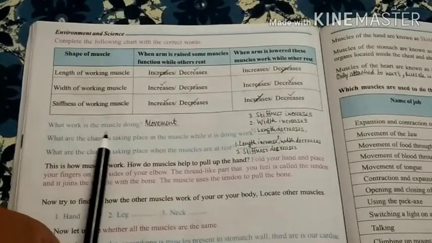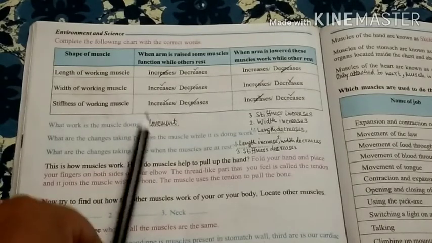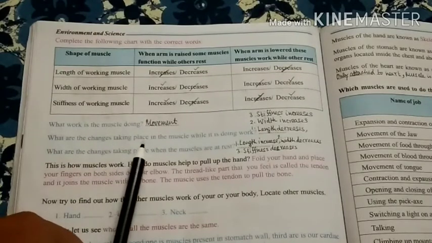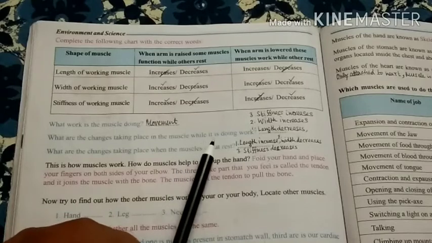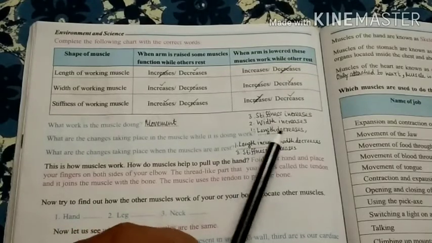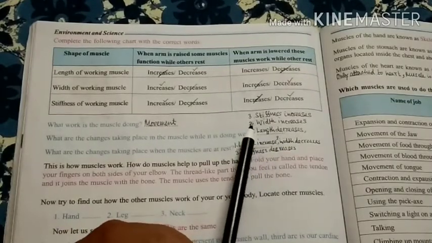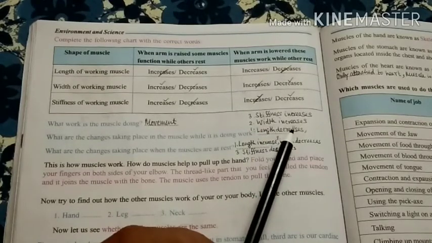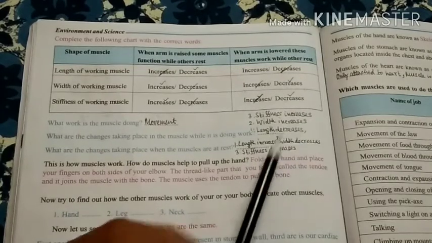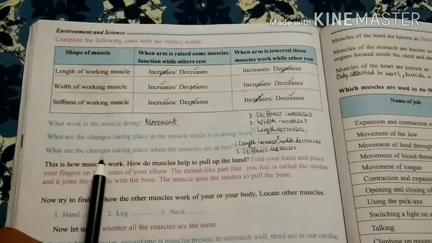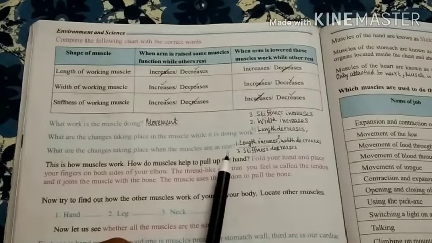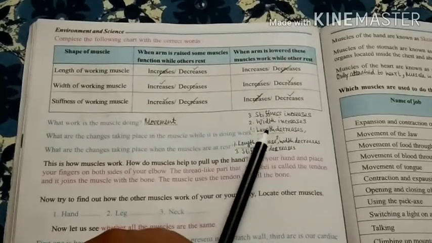So, what work is the muscle doing? Movement. What are the changes taking place in the muscle while it is doing work? We can say that number 1, length decreases. Number 2, width increases. Number 3, stiffness increases. Do you follow? What are the changes taking place when the muscles are at rest? Just reverse these points.